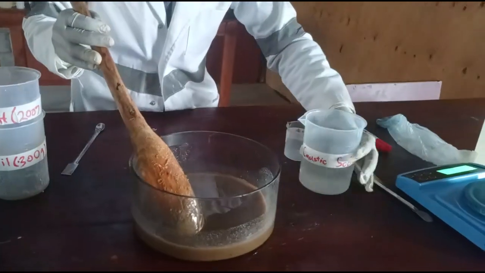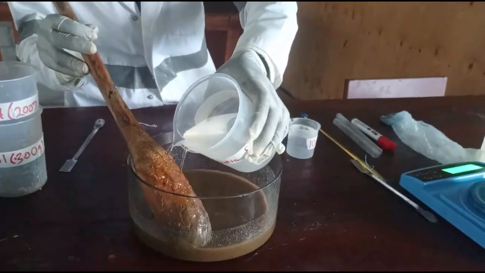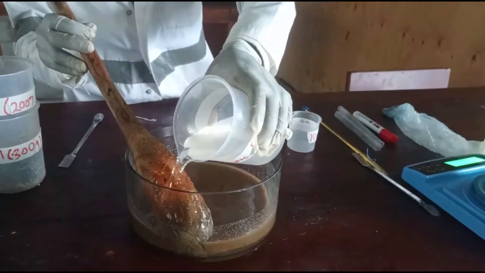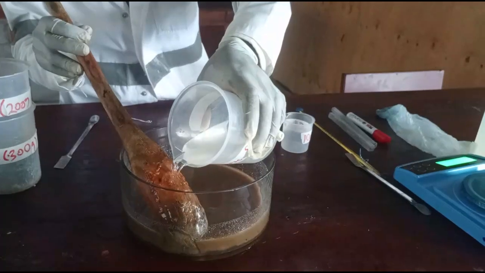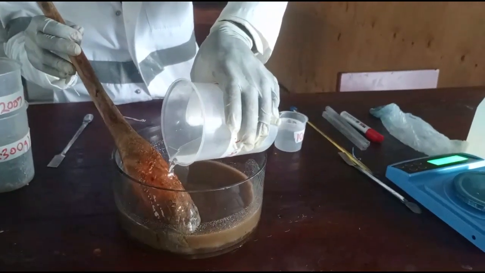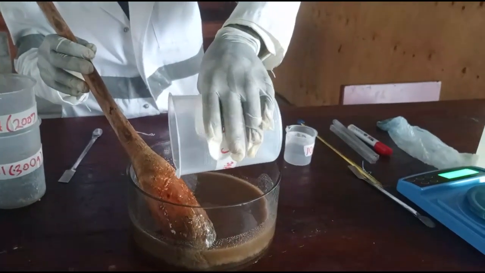This caustic soda needs to be added slowly. Why are we adding it slowly? To prevent air bubbles. If you add it very fast or anyhow, air bubbles will go into our soap. So to prevent that, make sure you pour slowly and gently.